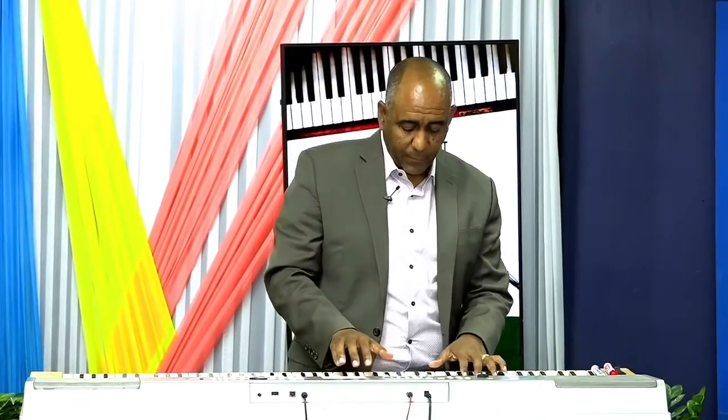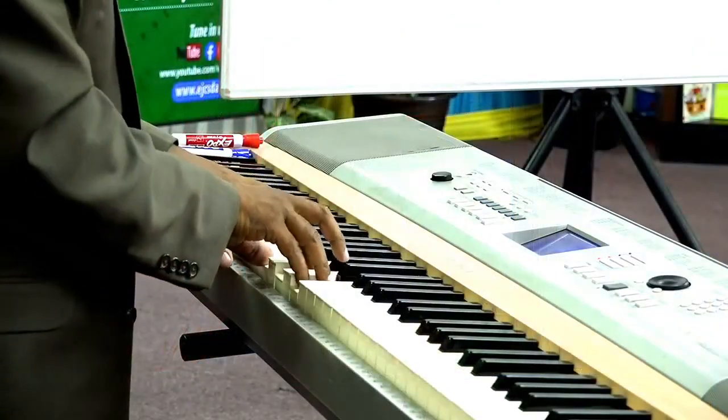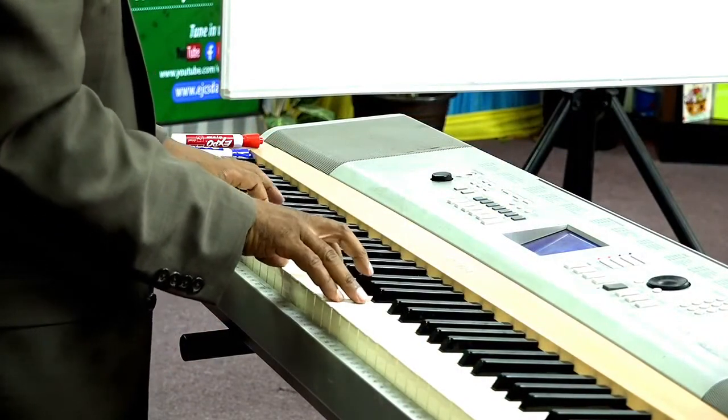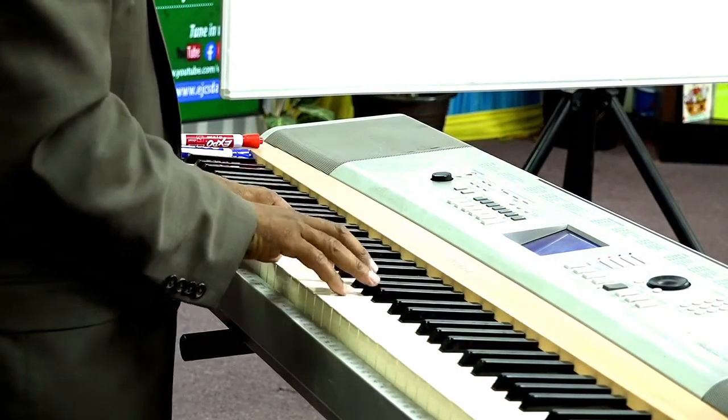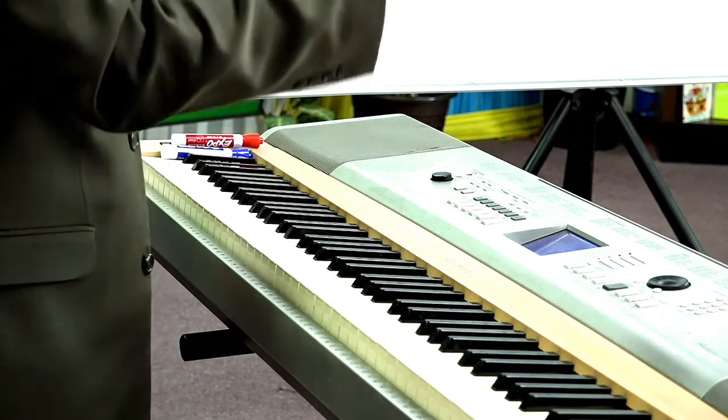So we start on C. That's 4, 5, which is the second chord, 3, then 6, 2, 5, 1. And we'll repeat that.